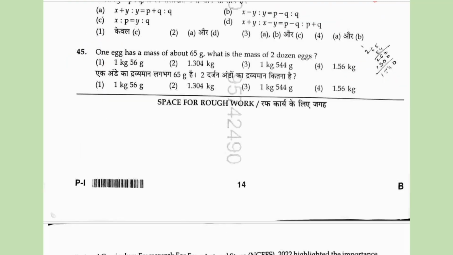So this is a very simple question. One egg, 65 grams, and what is the mass of 2 dozen eggs? So we are doing 65 into 24, which is 1560. 1560 grams is 1.56 kgs.